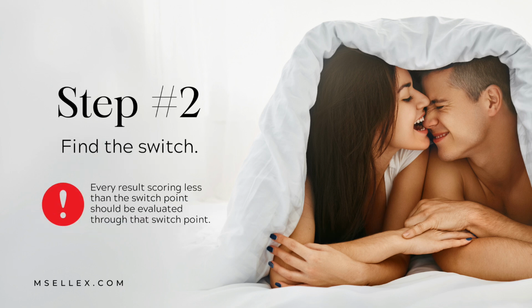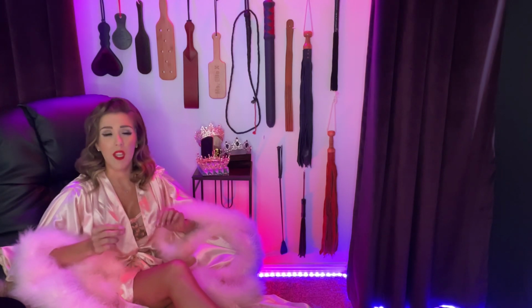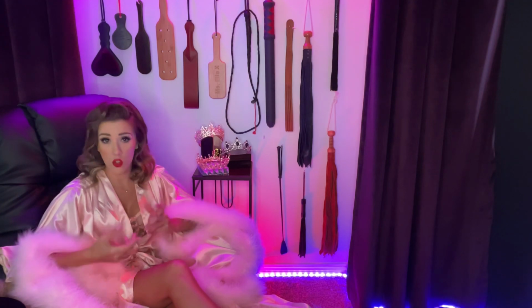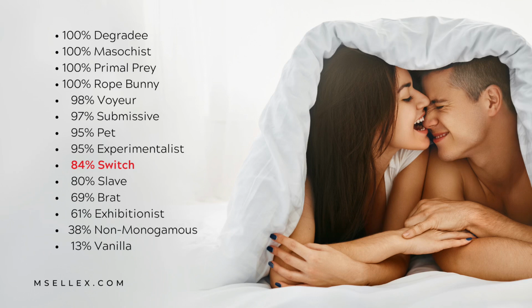Because step 2 is to find the switch. It's crucial to identify if you and/or your partner is a switch, because that will greatly affect the interactions within your dynamic and how you play. In this example, our submissive is an 84% switch, which indicates that he enjoys topping only about 20% of the time, whereas 80% of the time he would prefer to be in a bottom role.